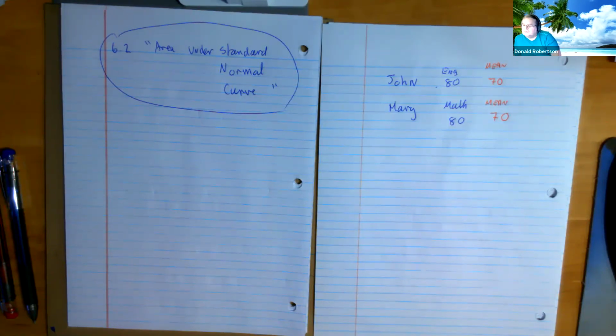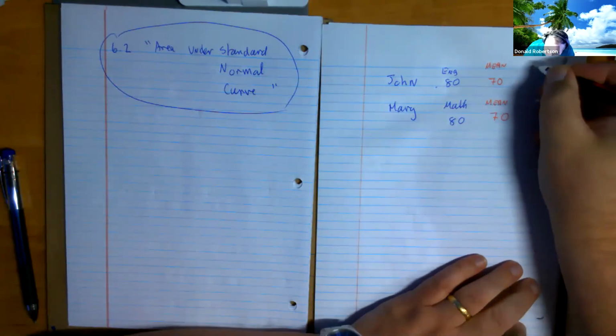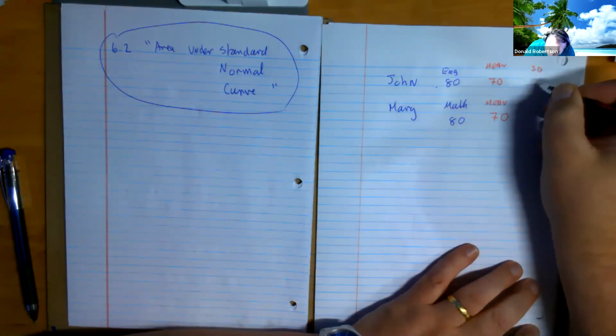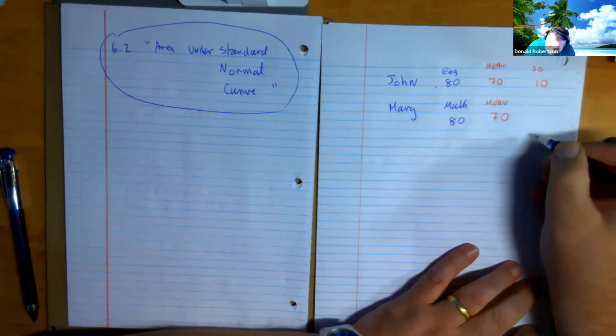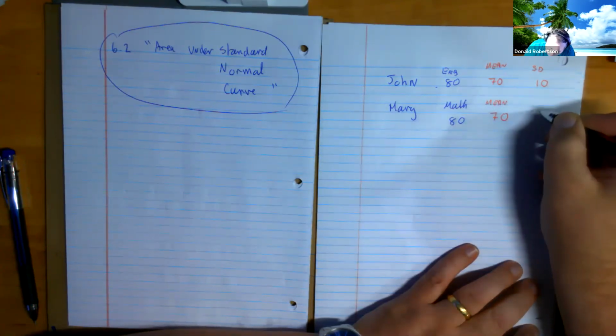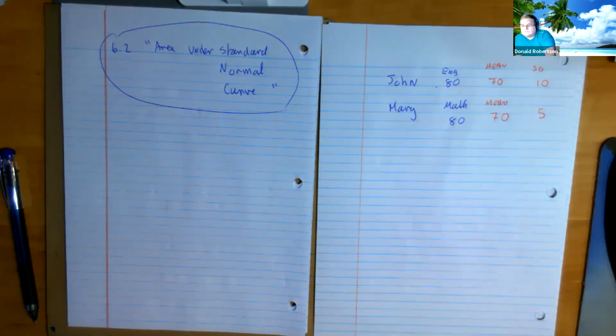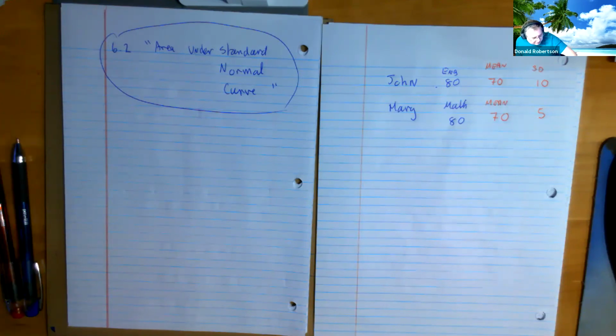Seems reasonable. It's also going to be wrong, because I'm now going to tell you the last piece of the puzzle. In the English exam, the standard deviation was 10. And in the math exam, the standard deviation was 5. Standard deviation is important because it tells you how spread out the data is, right?